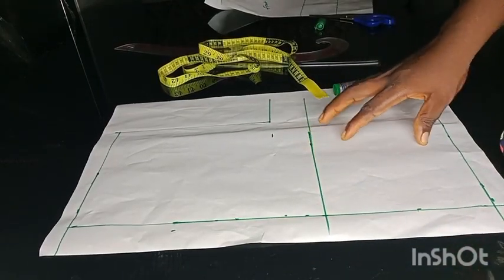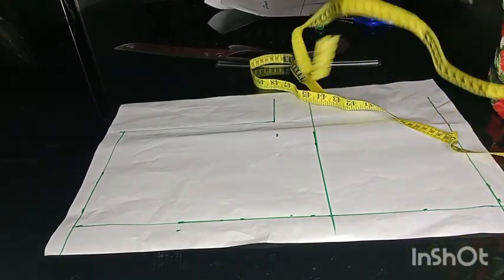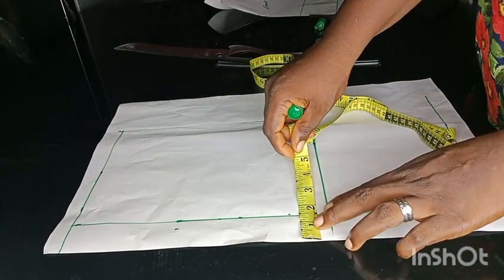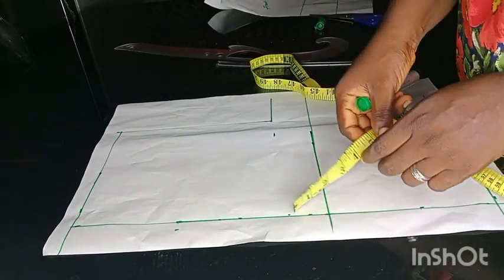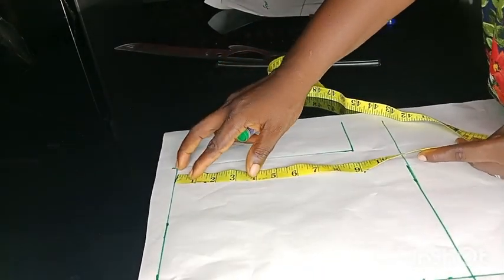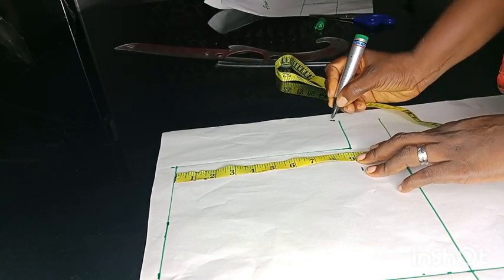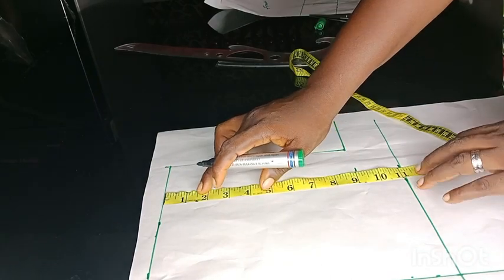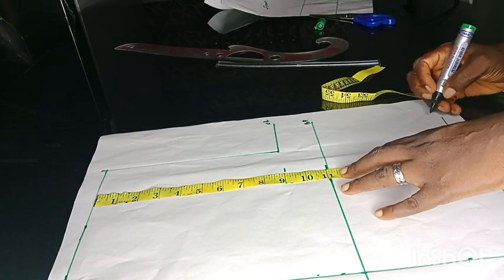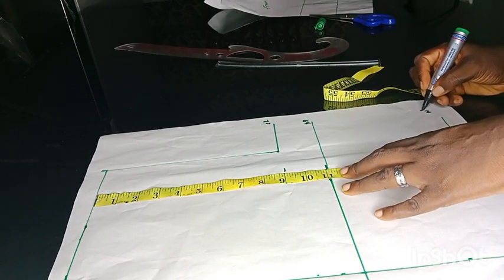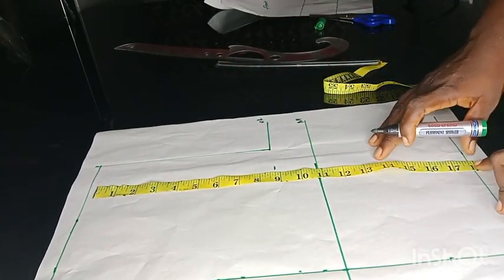This is my back pattern. I have all my basic body lines already. From here, I go in by 1.5 inches for my zipper allowance. So at the shoulder line here, I have 9 inches for my chest line, 11 inches for my bust point, and 18 inches for my waistline. Remember, I am going to show you how to get your back waistline.